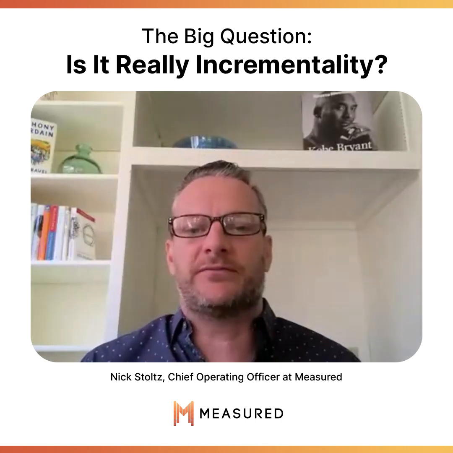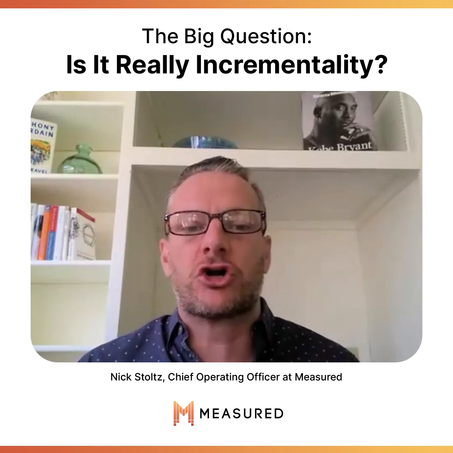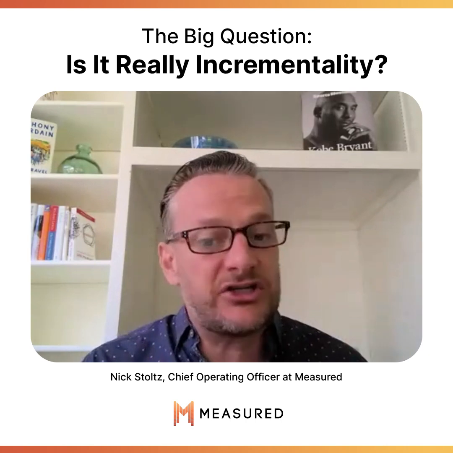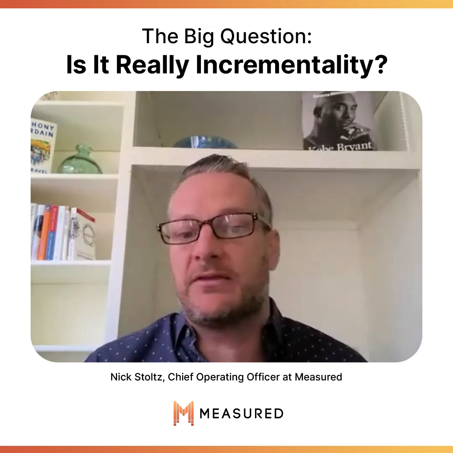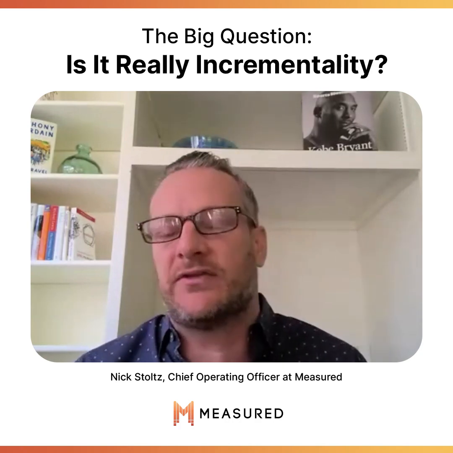If there's one takeaway from today, it's that if you see incrementality being used by anyone, make sure it's in reference to an actual in-market experiment and not traditional attribution enhanced by either naturally occurring or forced variation used to create a synthetic control.